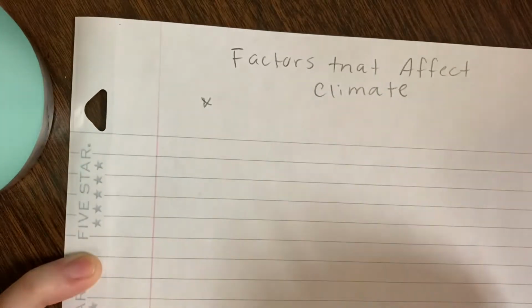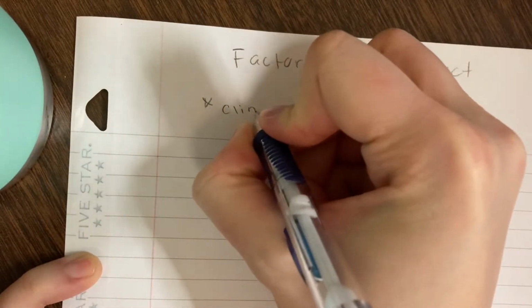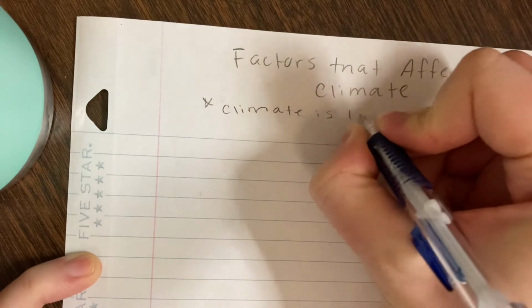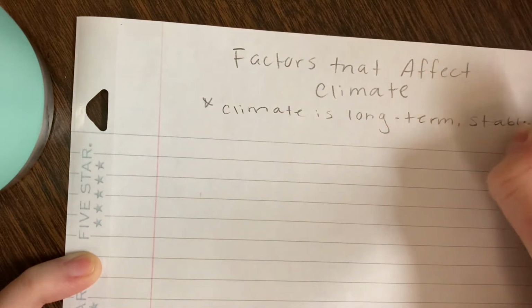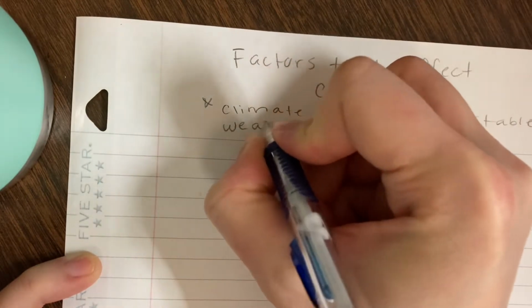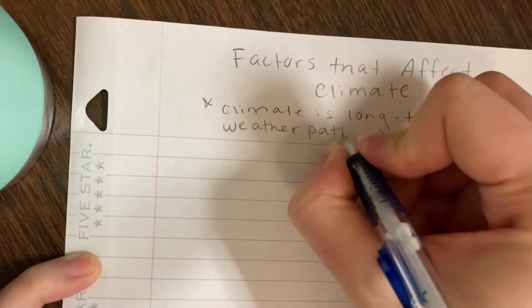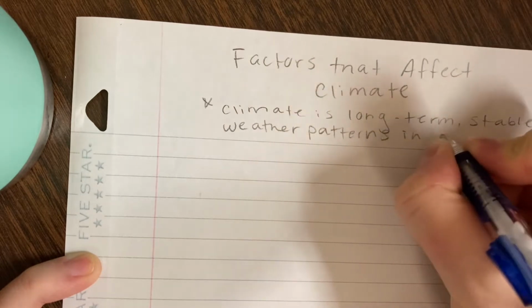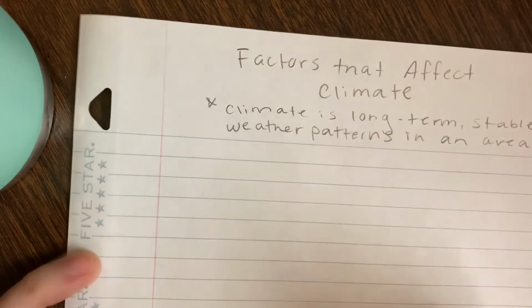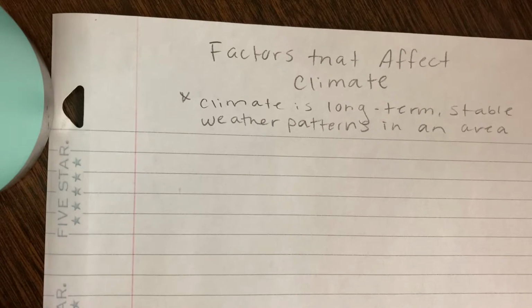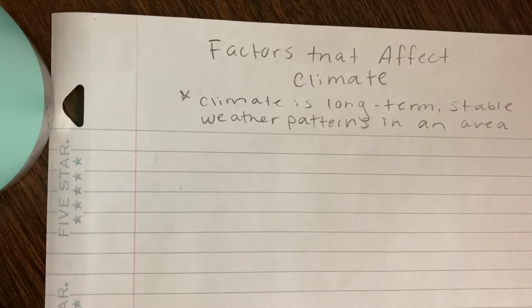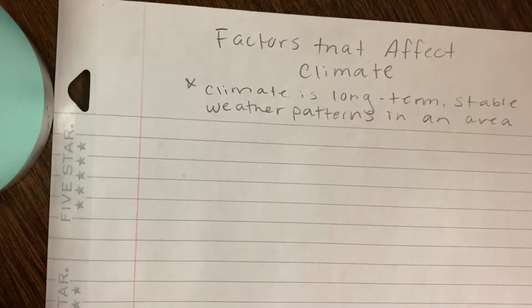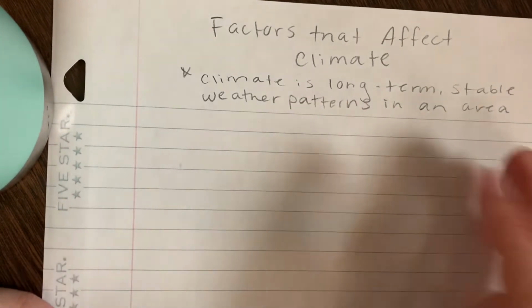Okay, let's go ahead and put a good definition for what climate is. That's supposed to be a star. Climate is just long-term, stable weather patterns in an area. So this is like we say that in Helena, Montana, we have a semi-arid or dry climate because over a long period of time we've measured that we don't get that much precipitation, so we have a dry climate. So it's just stable weather patterns in an area.